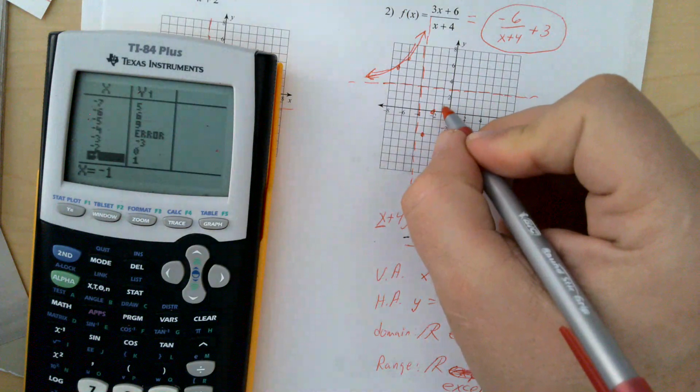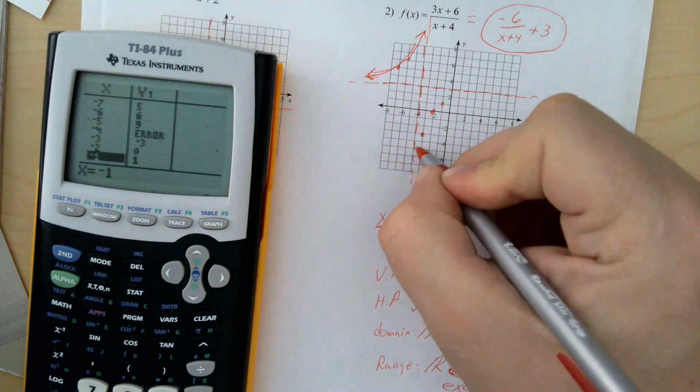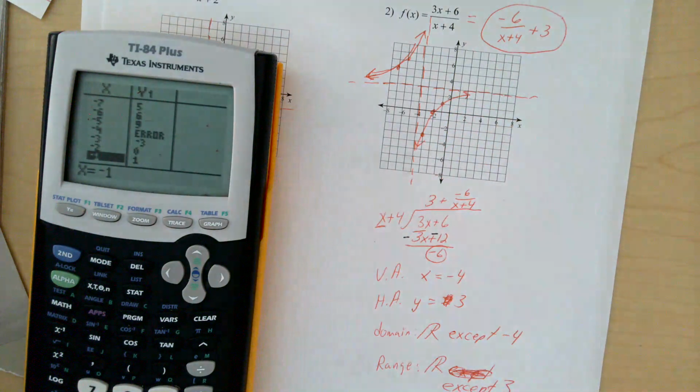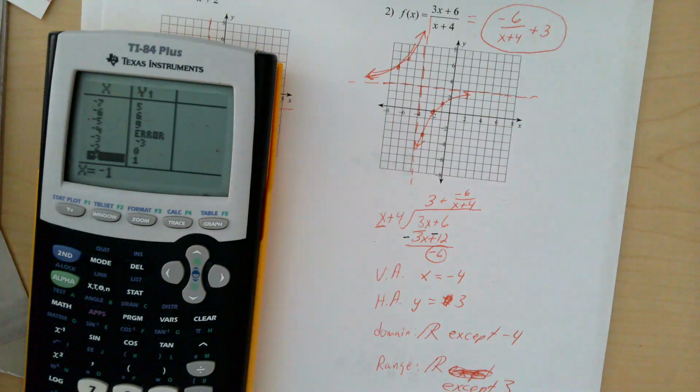So like -1, 1. So I'll do 3 dots on this side. But that's what's going to happen. I'm going to get closer and closer to my guidelines without ever touching your guidelines. Okay? Does that make sense? I'm hoping it makes perfect sense for you.